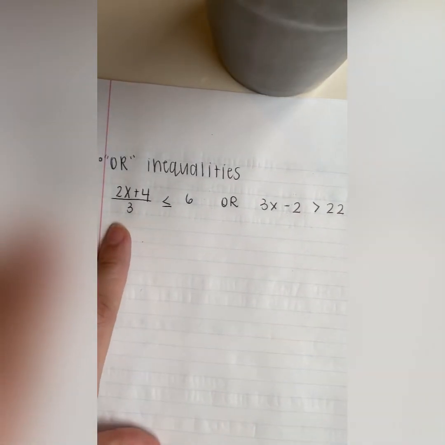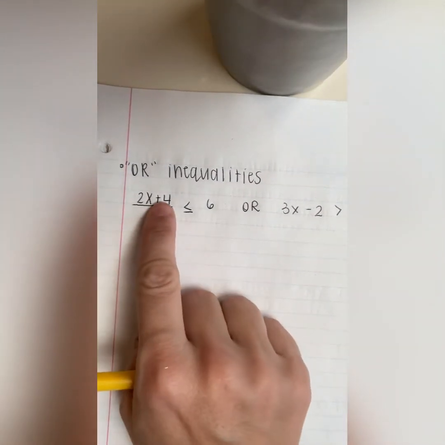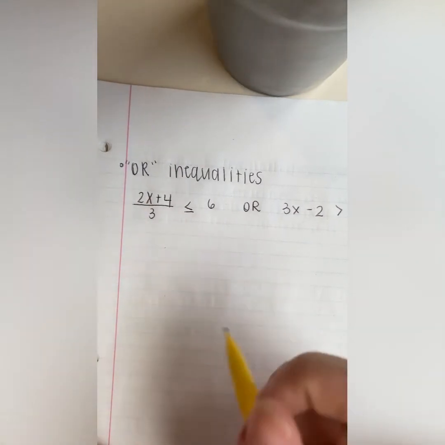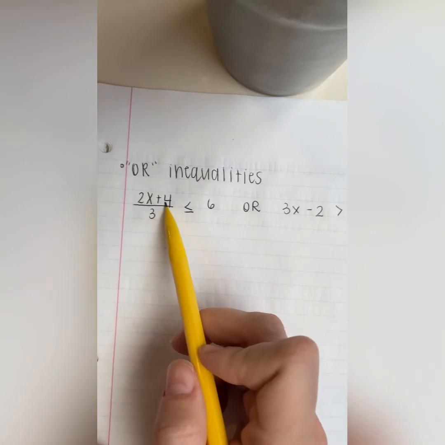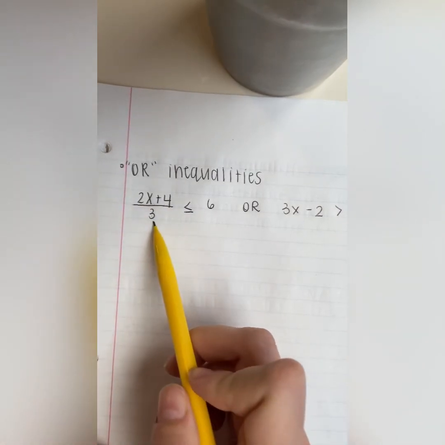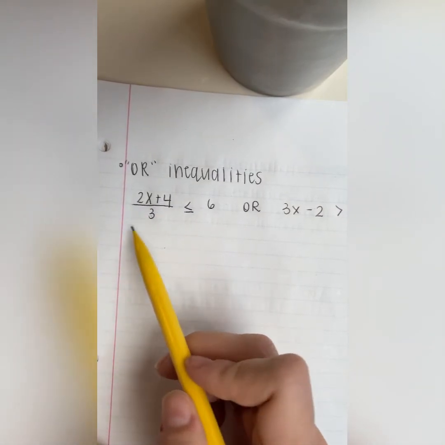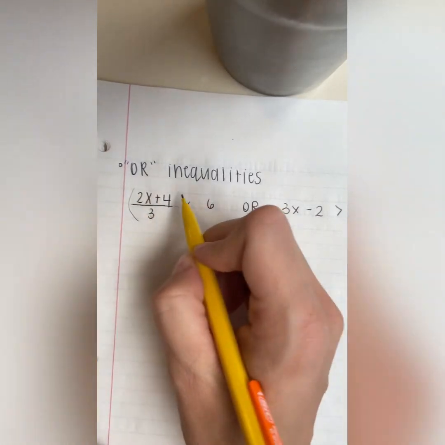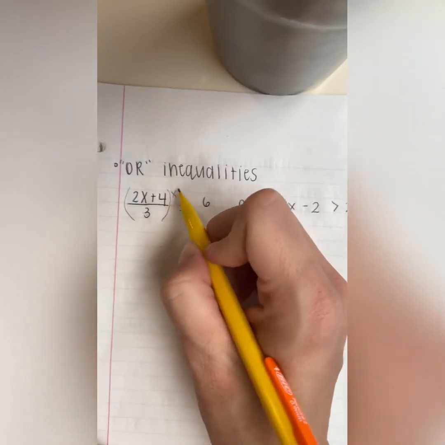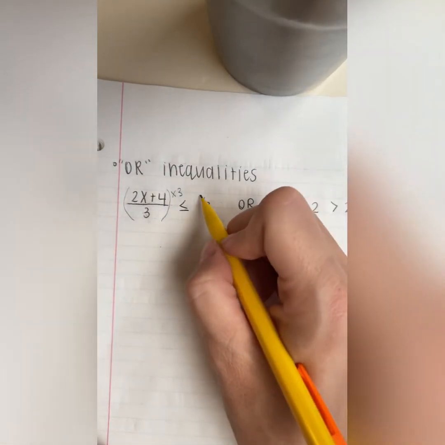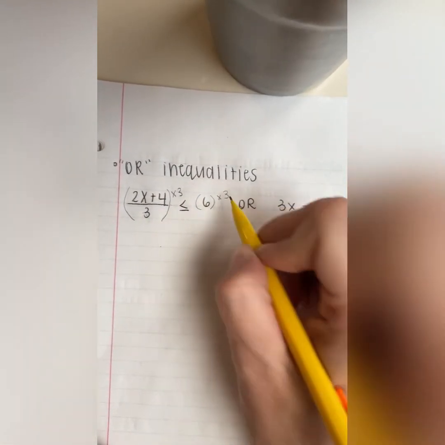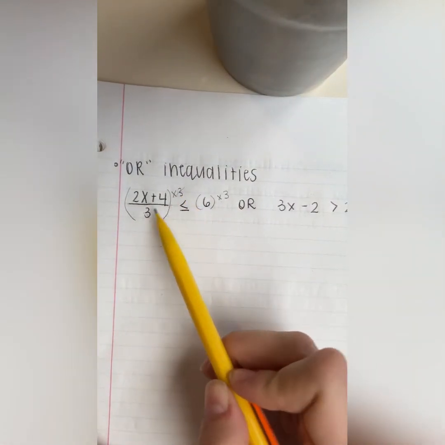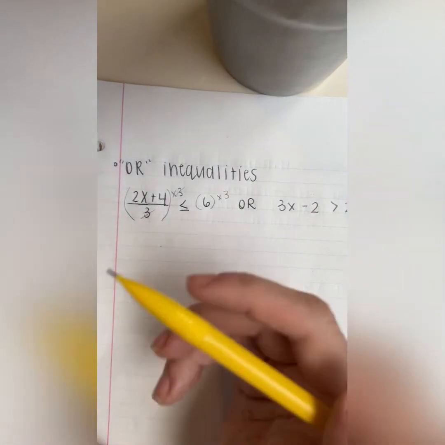So for this first one, okay, 2x plus 4 divided by 3, we're trying to get x by itself. I can't start canceling out this plus 4 yet until I've gotten rid of the divided by 3. So first thing I need to do is cancel out this divided by 3. We know the opposite of division is multiplication. Okay, so I'm going to multiply both sides by 3. 3 divided by 3 is 1, so those 2 cancel out.